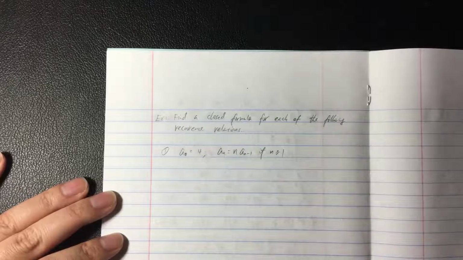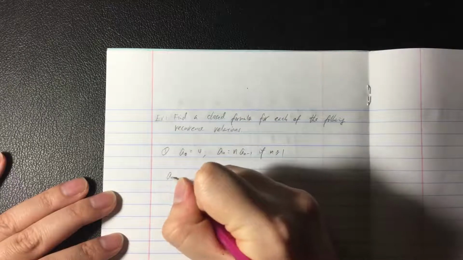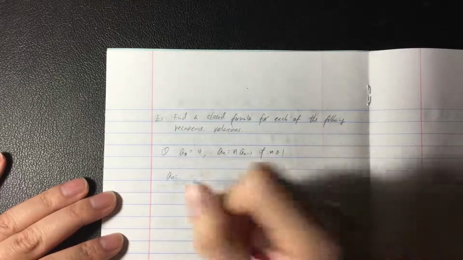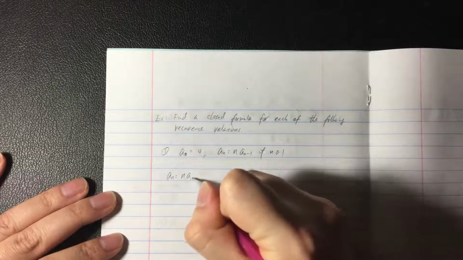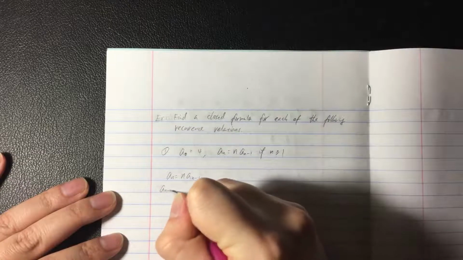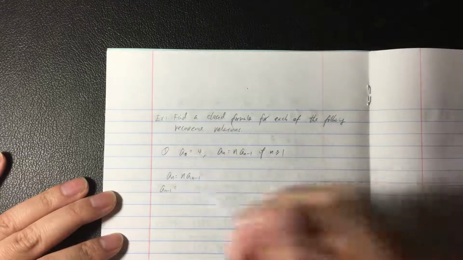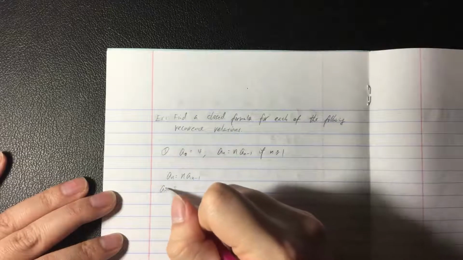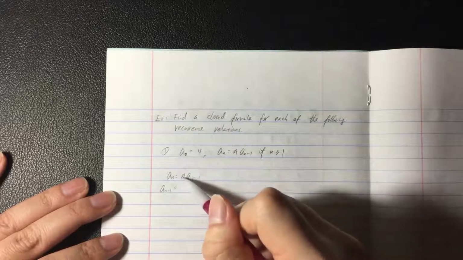So, if we try to find a closed formula, let's write down a few terms. a_n is n times a_(n-1). How about a_(n-1)? For a_(n-1), I plug in n minus 1 for each n in the formula.